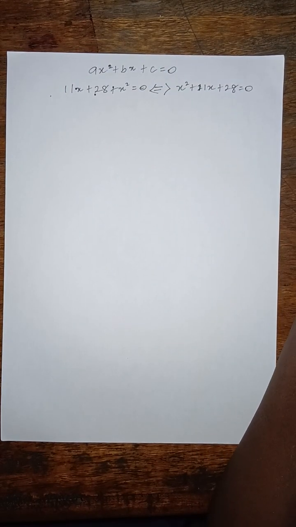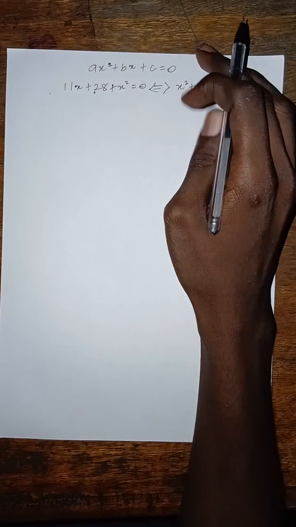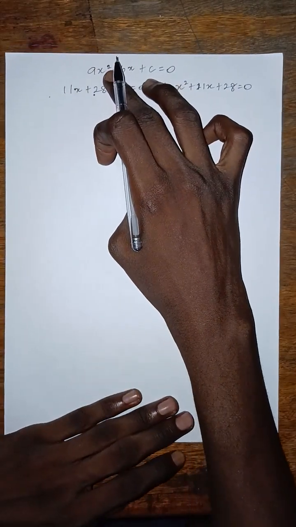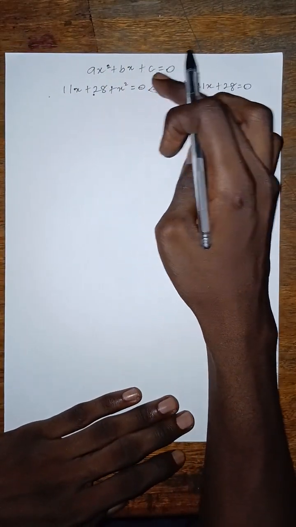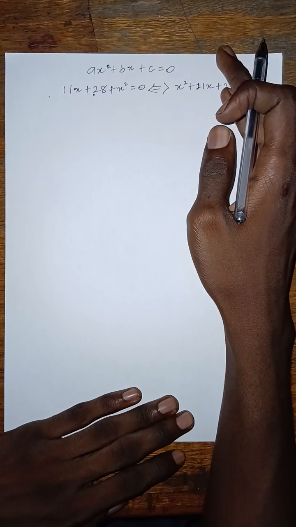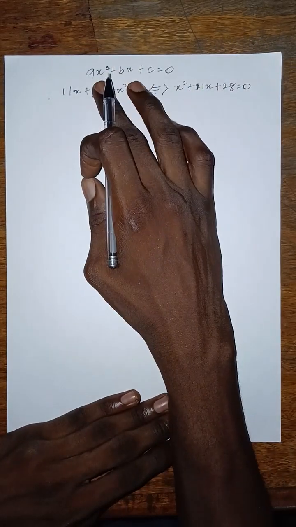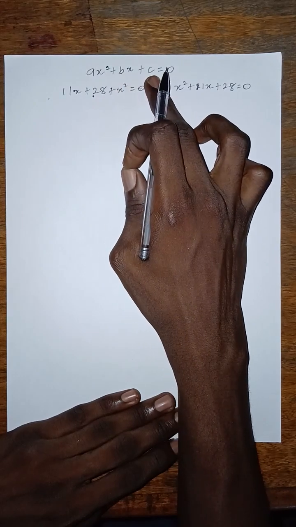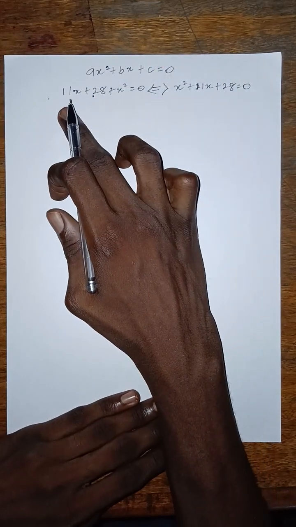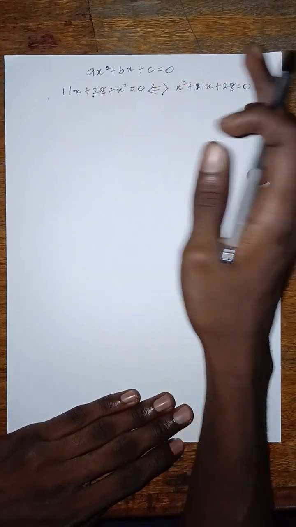In this video, I'm going to be showing you how to factorize a quadratic equation. This is the general form of a quadratic equation, where we have ax squared plus bx plus c equals 0. Anything in this nature is a quadratic equation, where a, b, and c are constants, that is, they are numbers. This can be in any form.